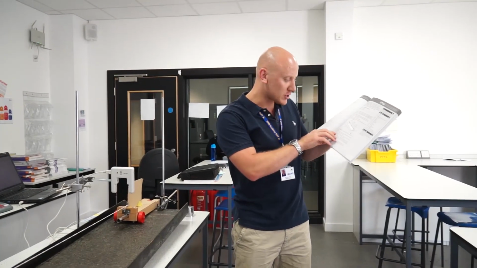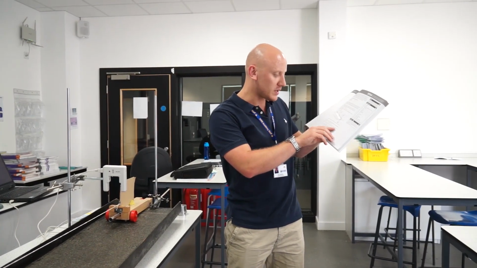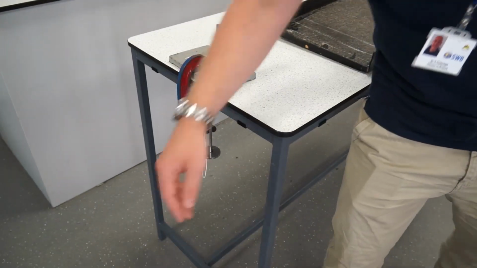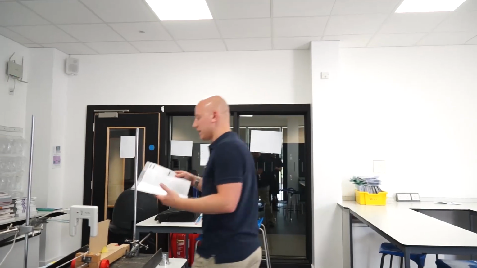Put a mass on the end of the string. You will keep this the same mass for all your tests. So I've just talked about that. That is this here, just a mass there, and you're going to keep that the same. You don't need to mess with that once it's set up. What you're going to do is you're going to release the trolley from the top.